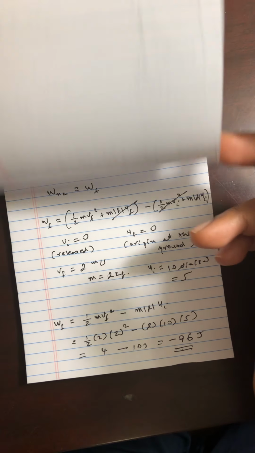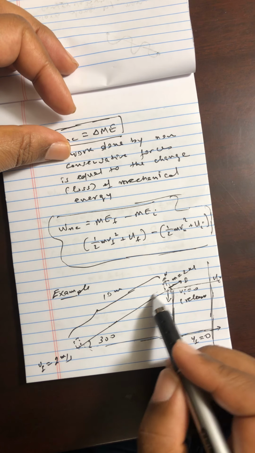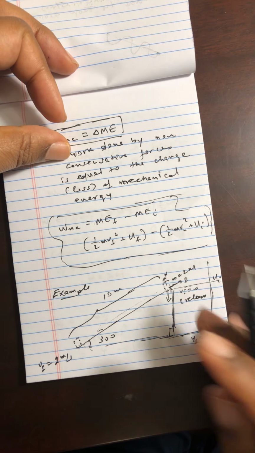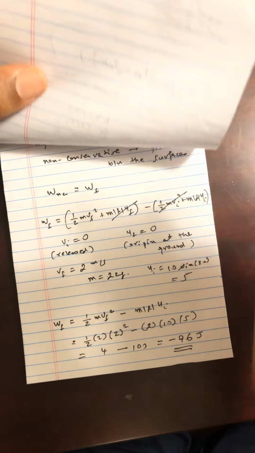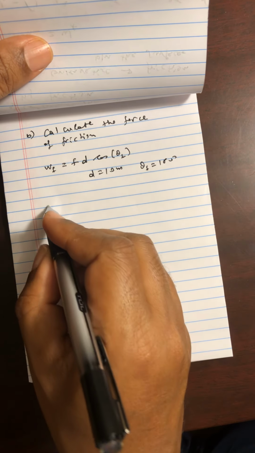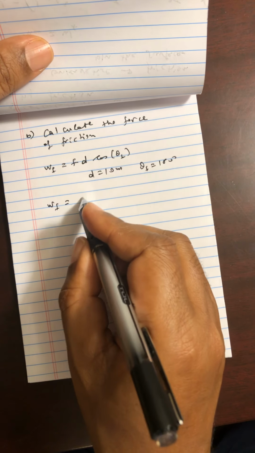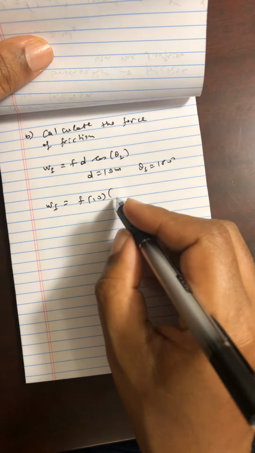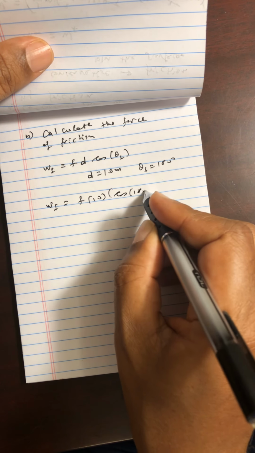How about the angle? The angle is 180 degrees. The displacement is this way and friction is this way, so the angle between the displacement and the force of friction is 180 degrees. So the work done by friction is the force of friction, which we don't know, times 10 times cosine of 180 degrees.